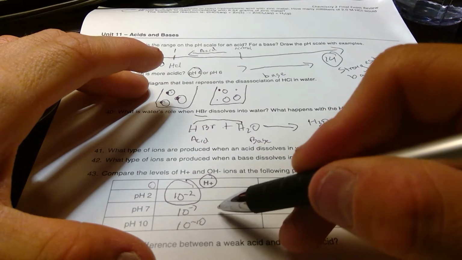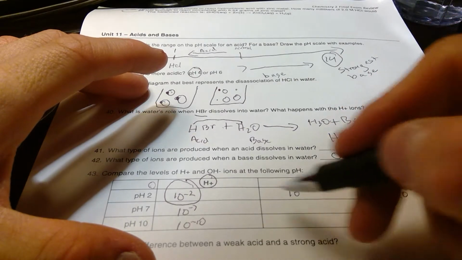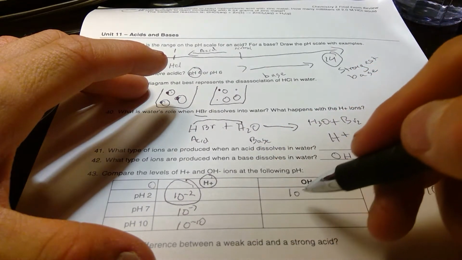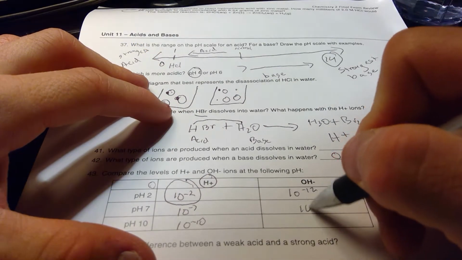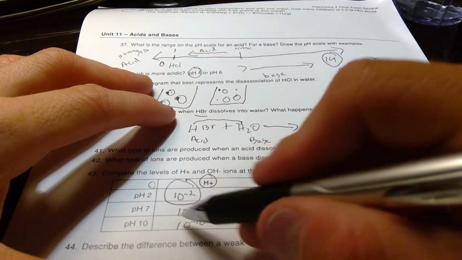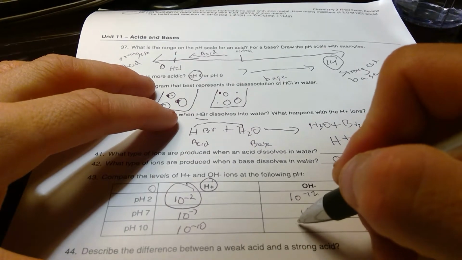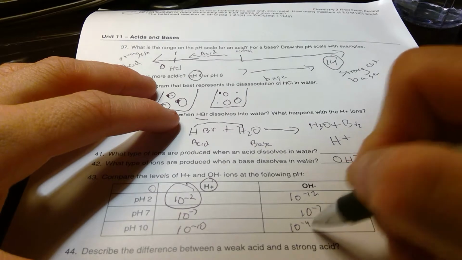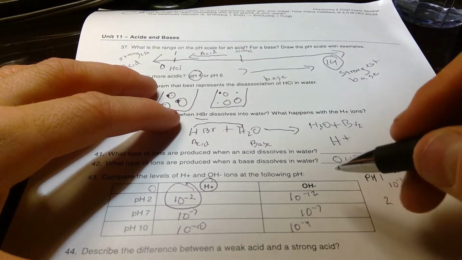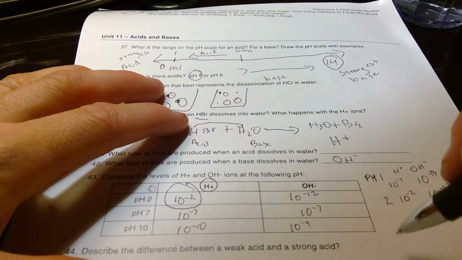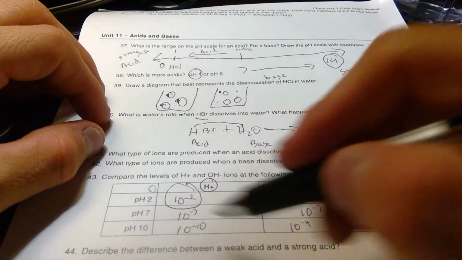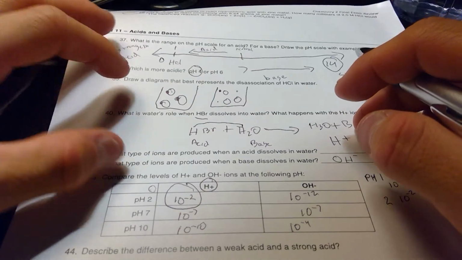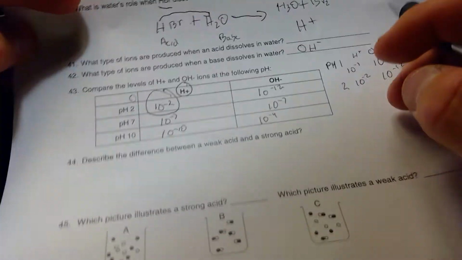And if you had 7, well, that's going to be the exact same, because 14 minus 7 is still 7. And so we're going to do that. And then if you have a pH of 10, this particular one is going to be 10 to the negative 4, right? Because it's always off of a pH scale of 14, or a logarithmic scale of 14 as well. If this is confusing the heck out of you, do not worry. We will go over this as a class. And once you get a couple practice problems in there, you'll be totally fine.